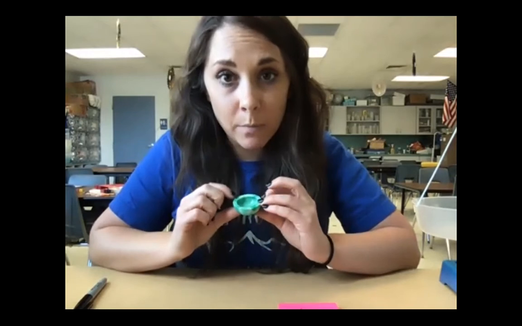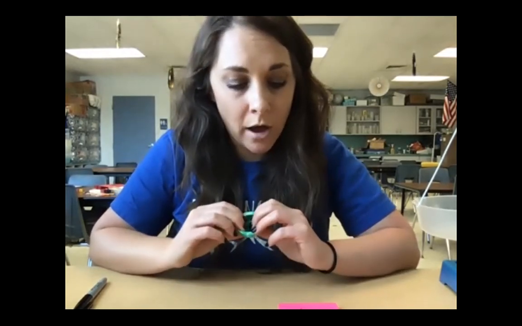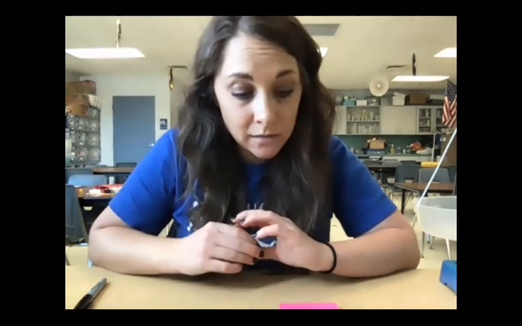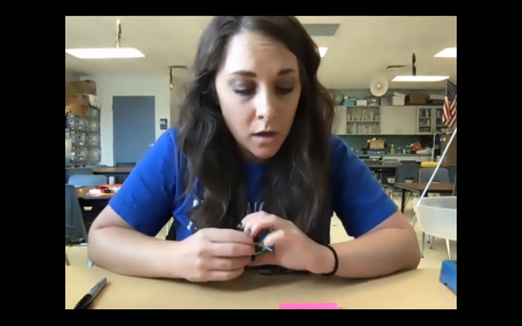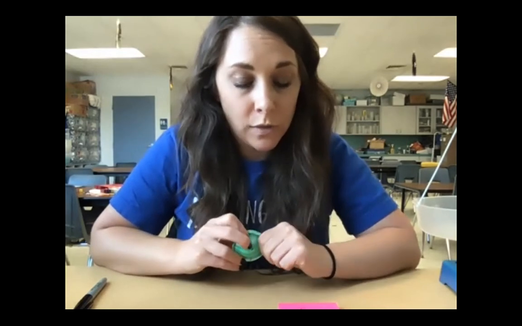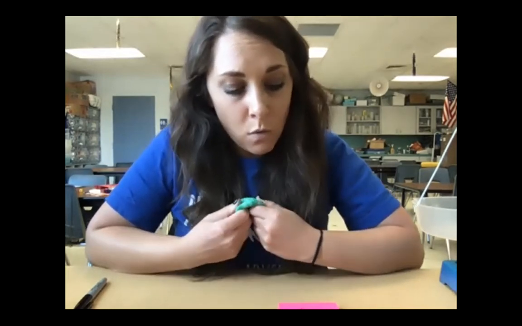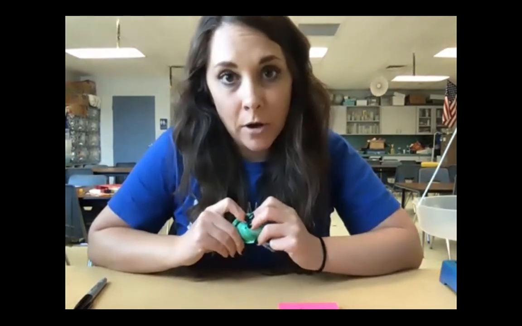Which one do you think that the popper will be able to push up the highest? Do you think it will be the object with the most mass? That's the golf ball. Do you think it'll be the object with not the most mass, but not the least mass, which would be the bouncy ball? Or do you think it'll be the object with the least mass, which is the ping pong ball?